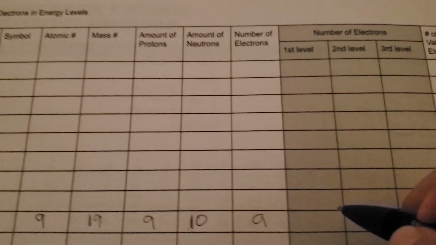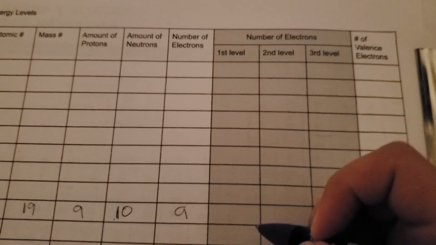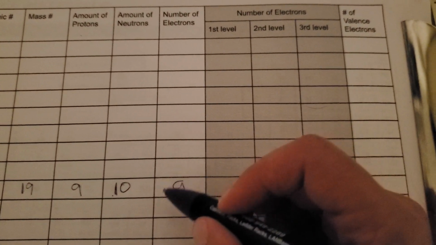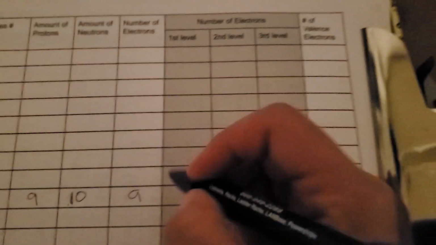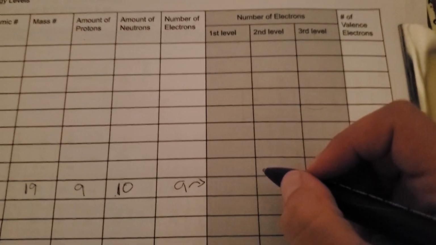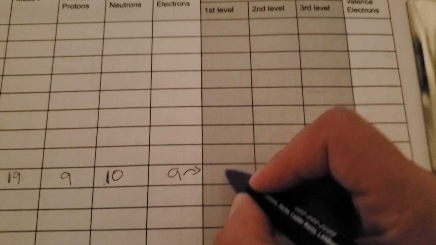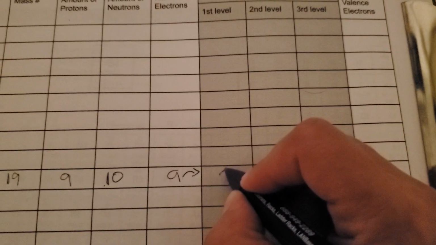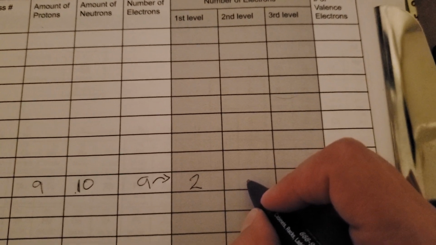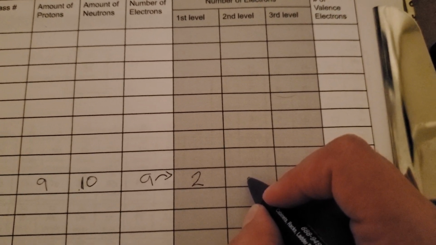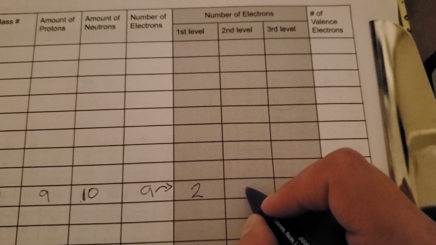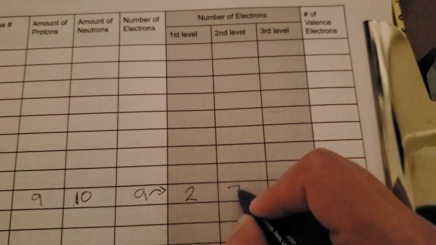Okay, now for the number of electrons. All we're going to do here, we already have the electrons, they are 9. We're now going to place these 9 electrons into their energy levels. So the first energy level can only hold up to 2. So do we have more than 2? Yes. So we're going to go ahead and fill that in with a 2. Okay, so what's left over? If we take away 2, 9 minus 2 is 7. So the second energy level can hold up to 8. So 7 is definitely under 8. So we're going to go ahead and put the 7.